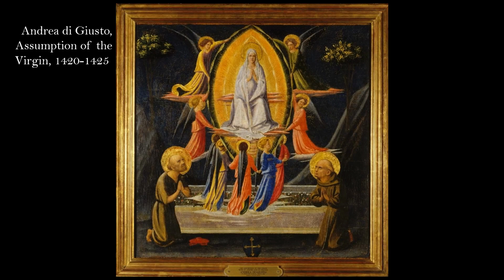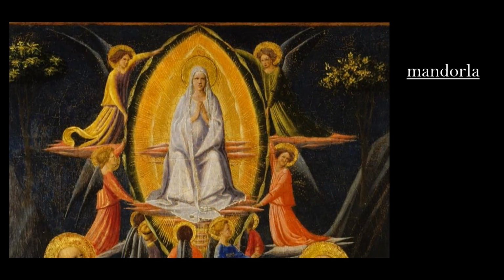We see the Virgin, or the Virgin Mary, ascending up into heaven after she has died. She is accompanied by some winged angels, as we may expect to be in heaven, and two saints. The first thing we notice is the Virgin.